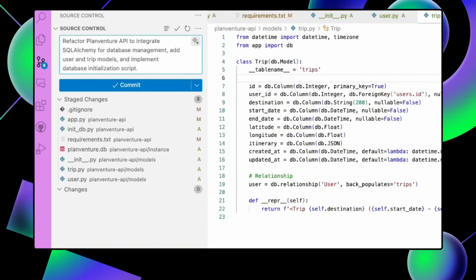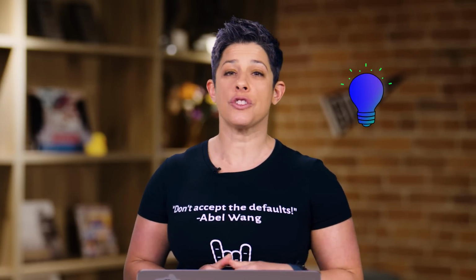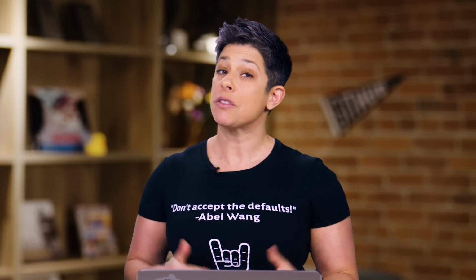How cool is that? If you notice, I always make sure that I'm reviewing the suggestions that Copilot provides. This ensures that I catch any errors right away and I can adjust the code as needed. So far though, it's doing a pretty swell job.